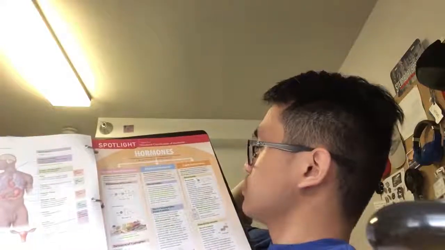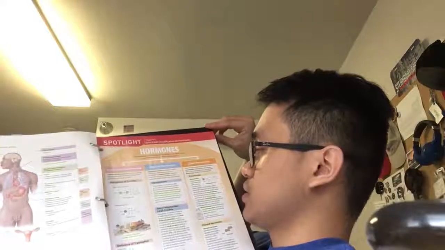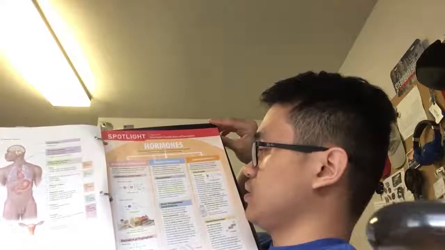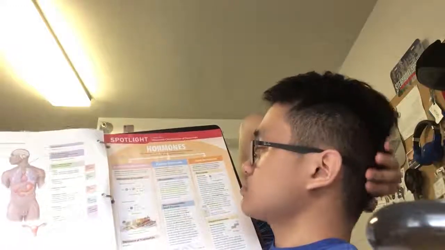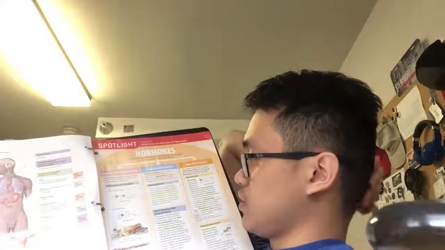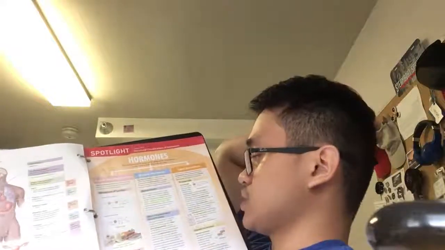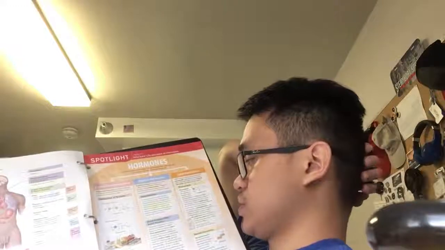Lipid derivatives, two classes: eicosanoids and steroid hormones derived from cholesterol. Eicosanoids are important paracrine factors that coordinate cellular activities and affect enzymatic processes such as blood clotting and those in extracellular fluids.